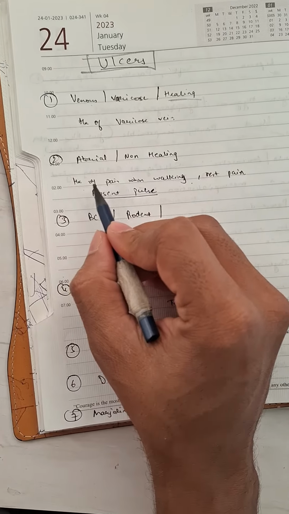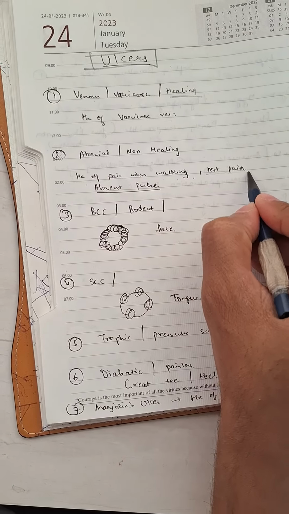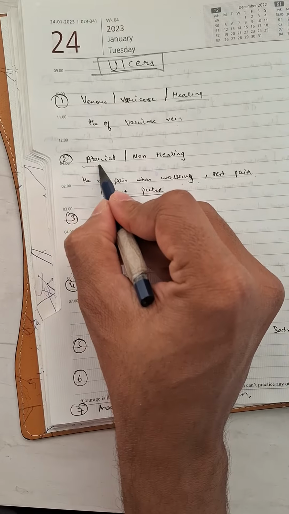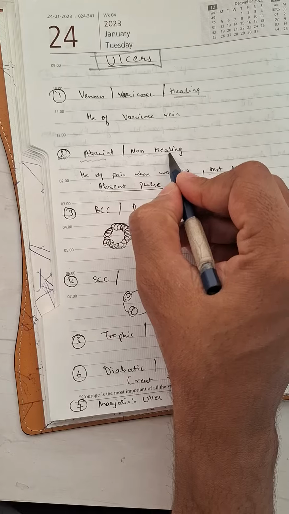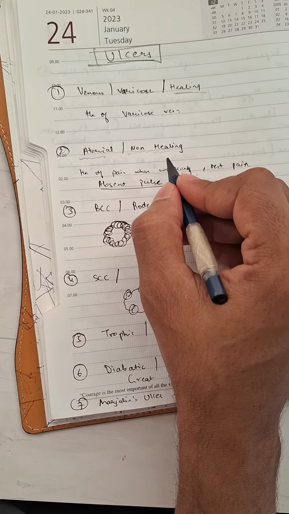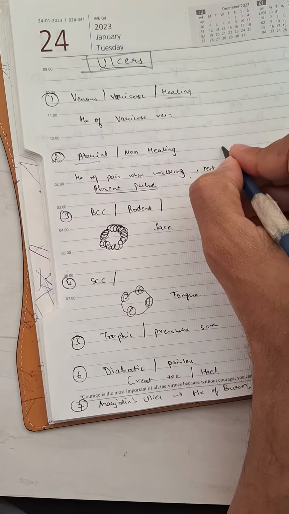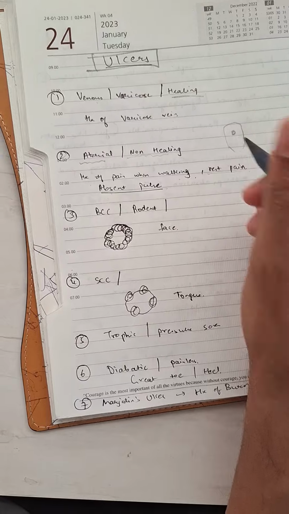If they give you a history of pain when walking, or pain when the patient is resting, or absent peripheral pulses, it is most commonly an arterial ulcer, and it is a non-healing ulcer. The patient will complain that the ulcer is not healing and is progressing beyond months, and usually it is on the dorsal aspect of the foot.